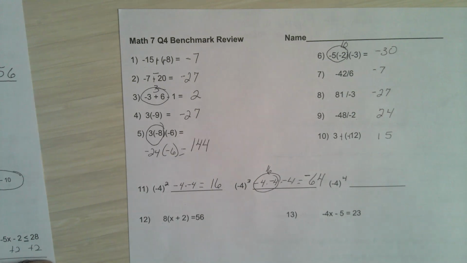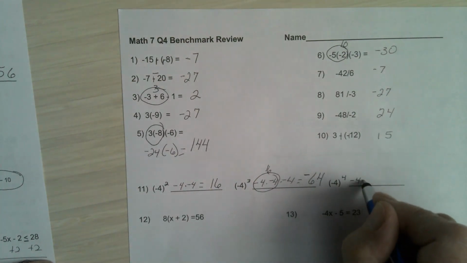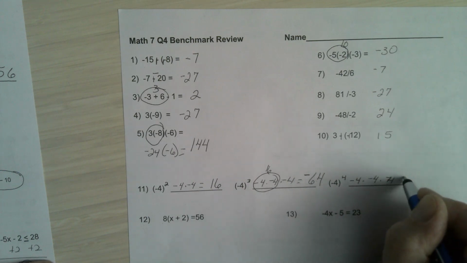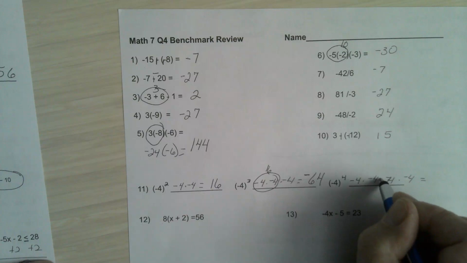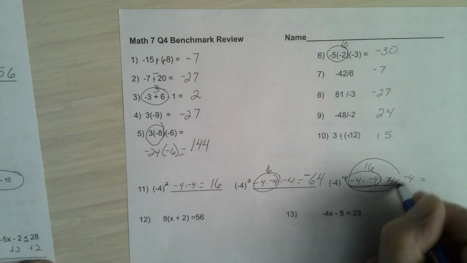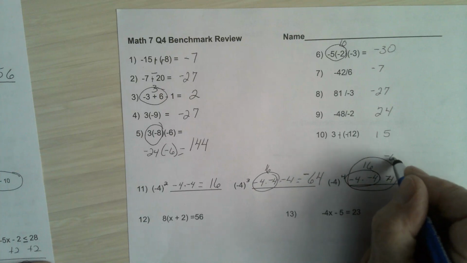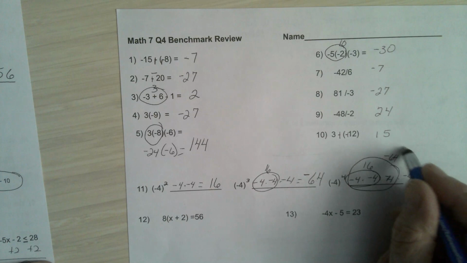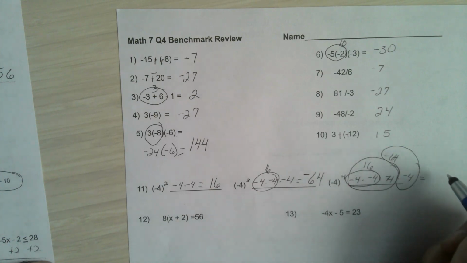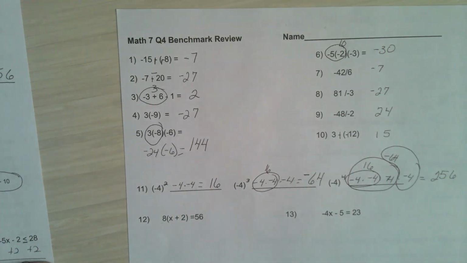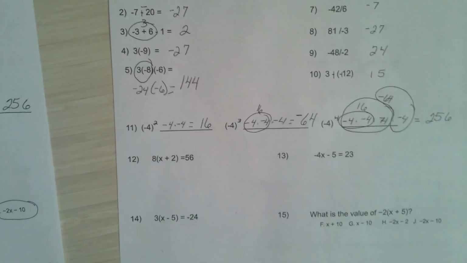And in the last one, negative 4 times negative 4 times negative 4 times negative 4. Well, negative 4 times negative 4 is positive 16, times a negative 4 is negative 64, and negative 64 times a negative 4 is positive 256. All right, let's go on to the next problem.